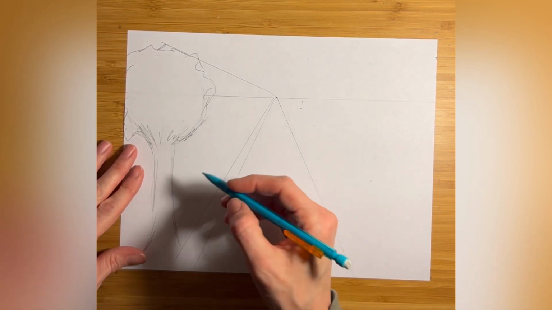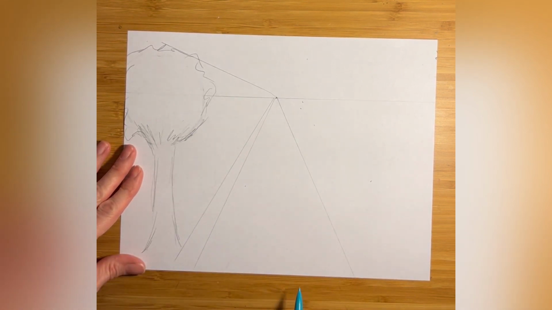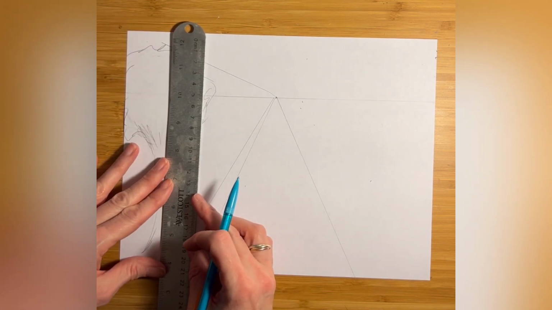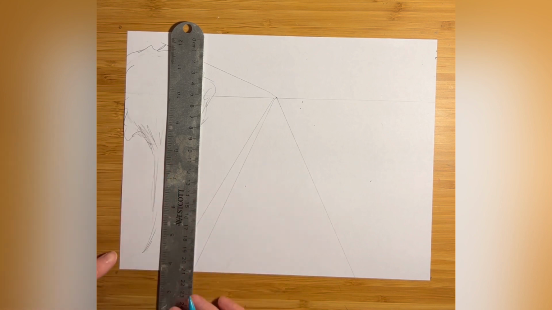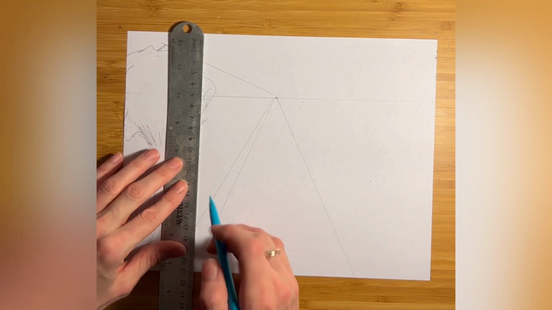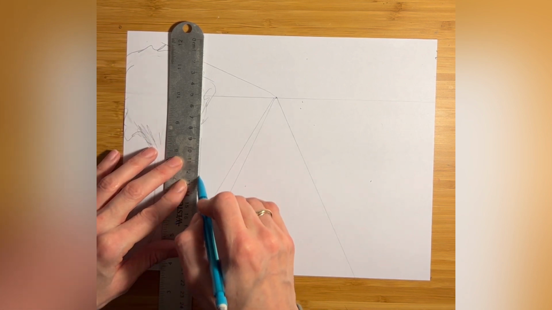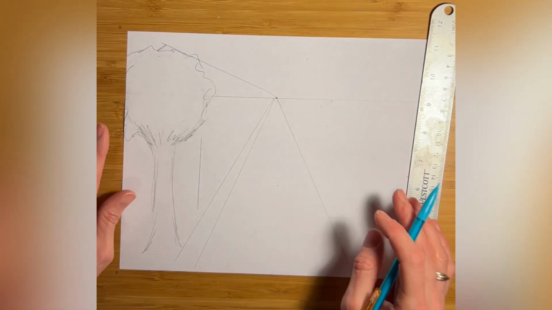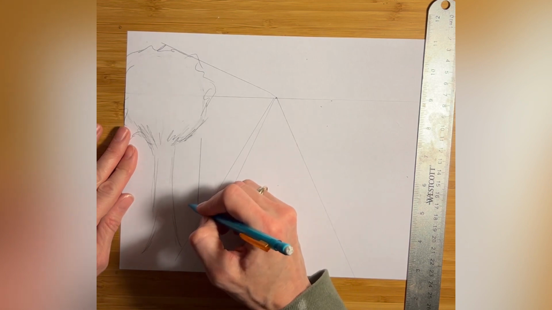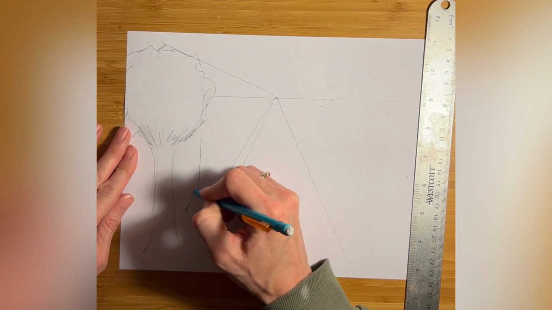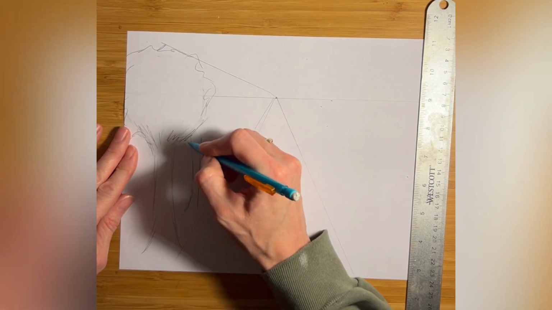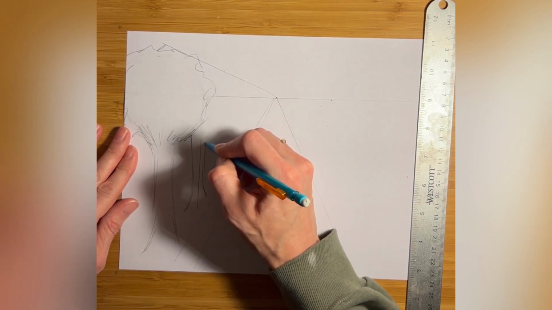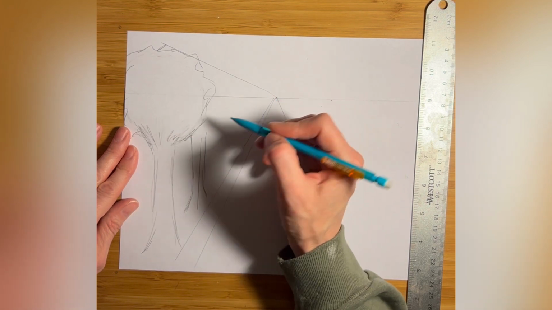Okay, so I think it's really helpful if you draw a light vertical line that's parallel to the side of your paper. It goes up and down. And we talked about this last time, I think that it helps to build your tree around that line because it will keep you from laying your trees down on the side, which is a really typical thing to do.